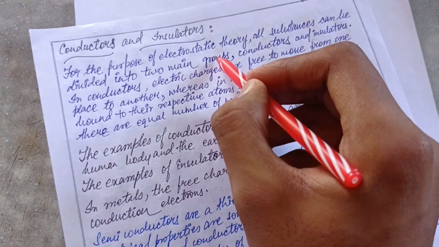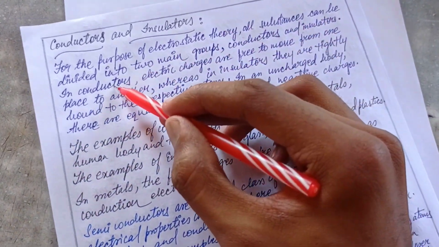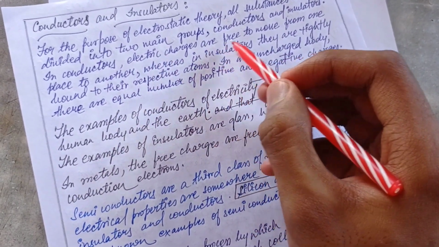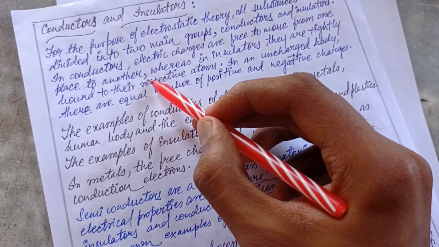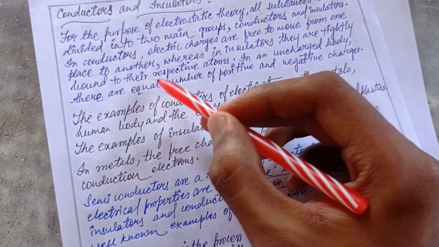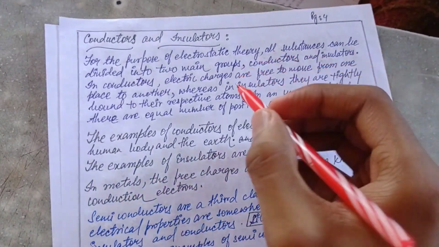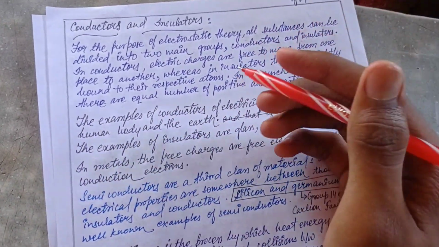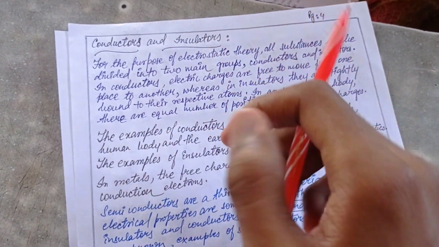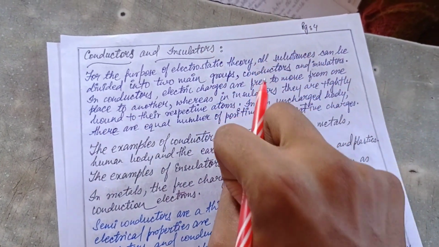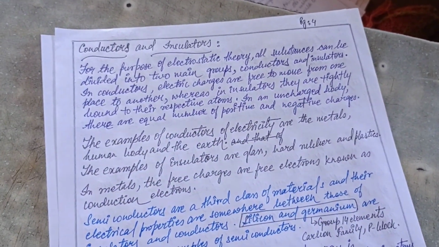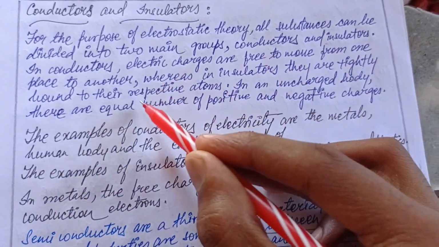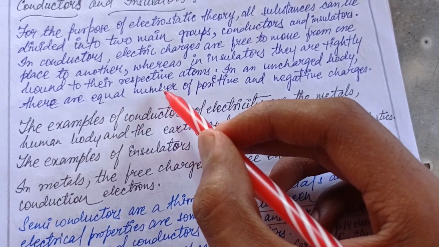For the purpose of electrostatic theory, all substances can be divided into two main groups: conductors and insulators. In conductors, the electric charges are free to move from one place to another, whereas in insulators they are tightly bound to their respective atoms. So we know that the conductors conduct. The electrons are not tightly bound. But insulators do not conduct, so it just pulls all of its electrons to itself, right? So conductors are those whose electric charges are free to move from one place to another, and insulators, they are tightly bound.